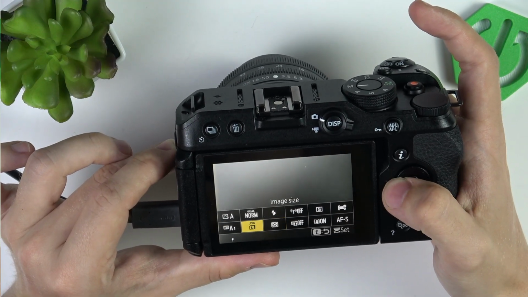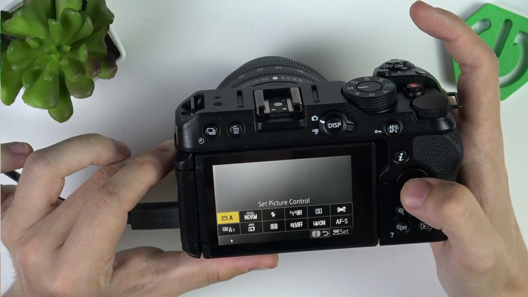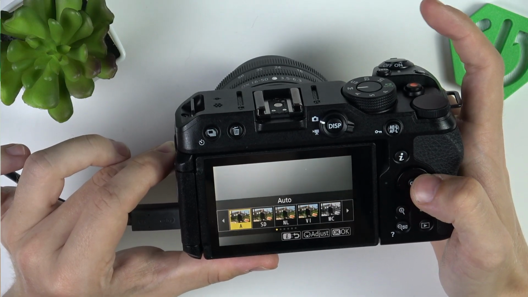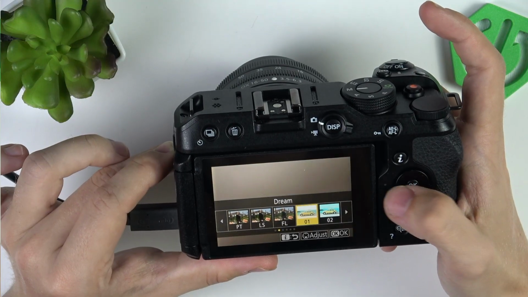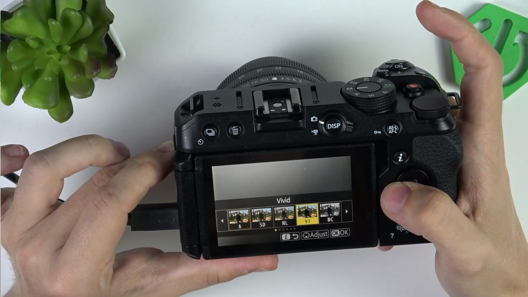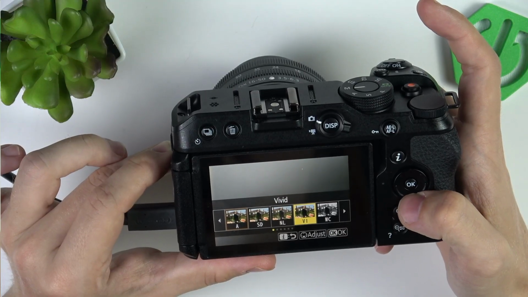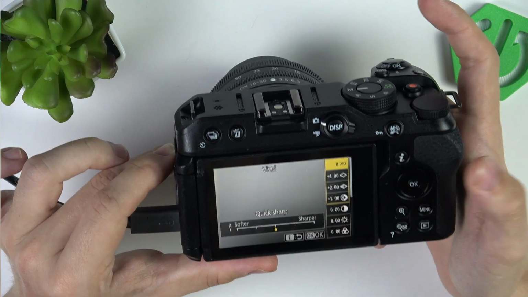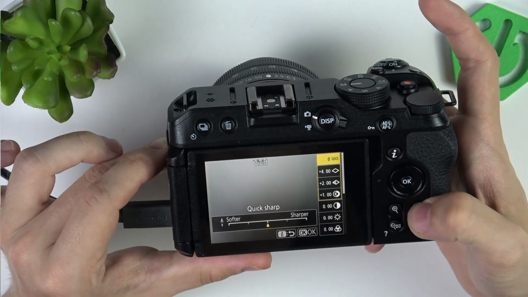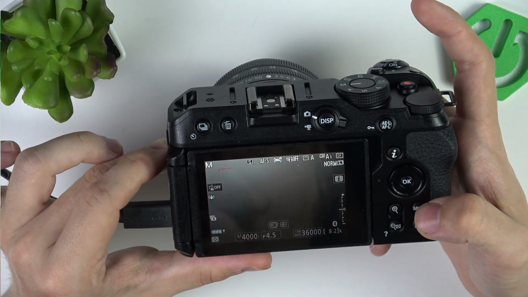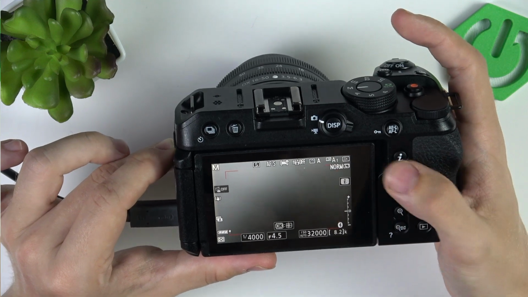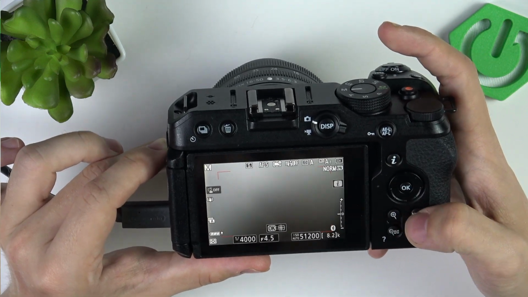Then the next thing, let's say I want to adjust the picture control, and I can set a filter basically. And for some, I think for all actually, I can click on the down button to even adjust them further, which is great. But let's say you want to edit this menu, you can also do it.